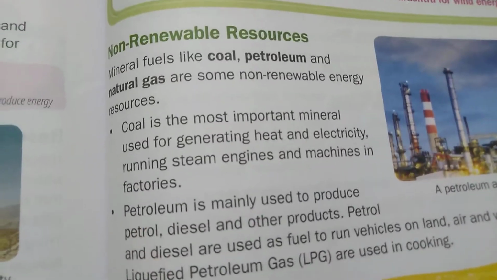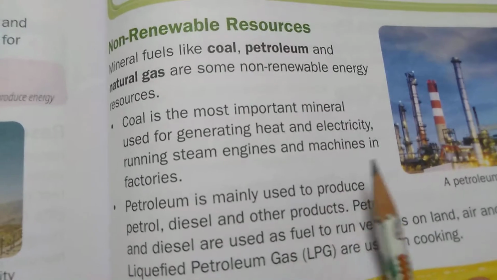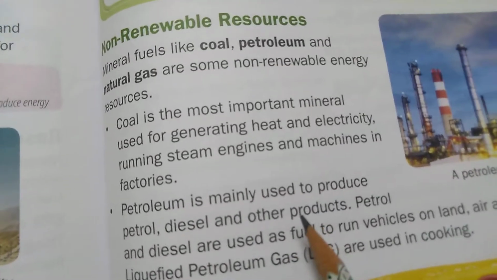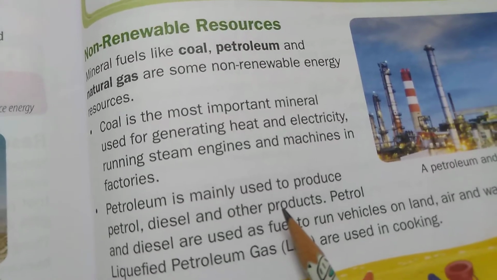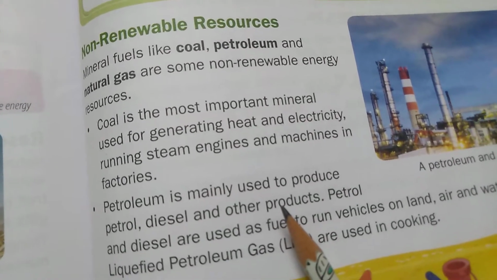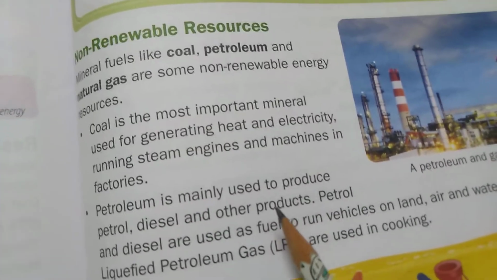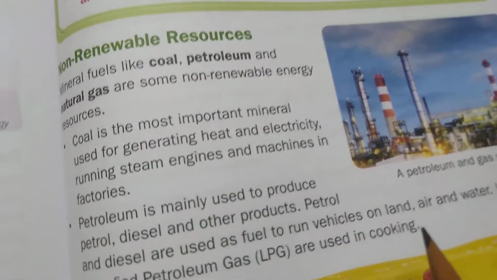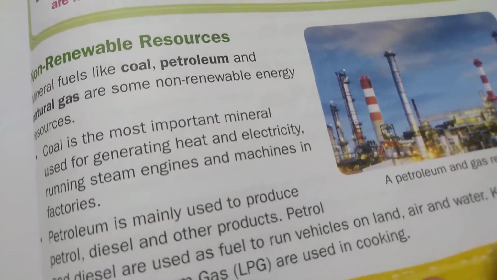Next, petroleum is mainly used to produce petrol, diesel and other products. So, we use petroleum to produce petrol, diesel and some other products. Petrol and diesel are used as fuel to run vehicles on land, air and water.